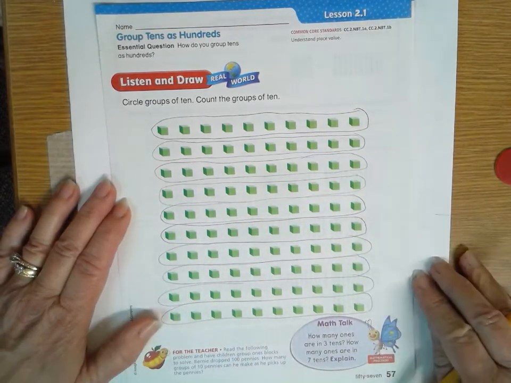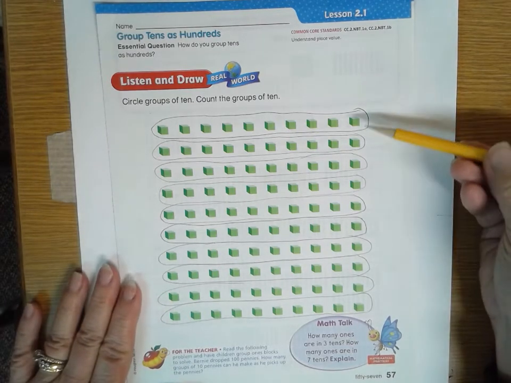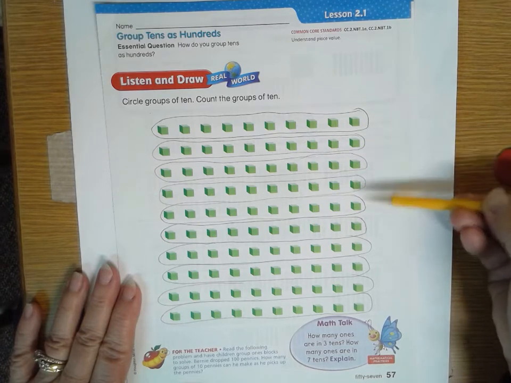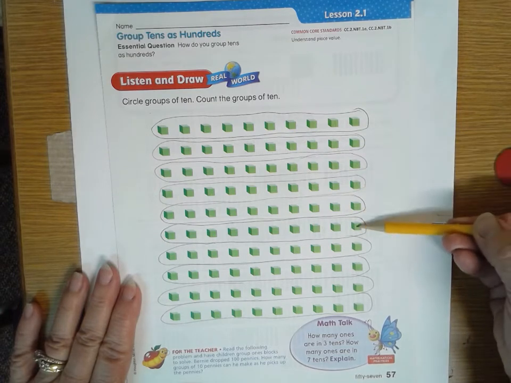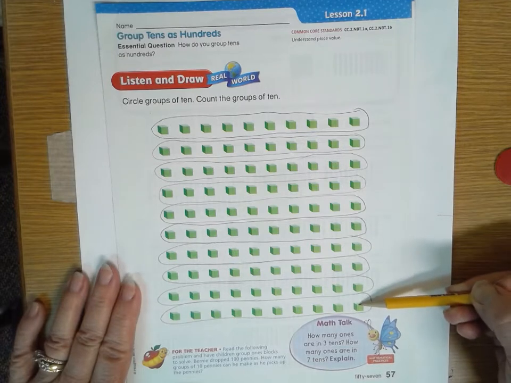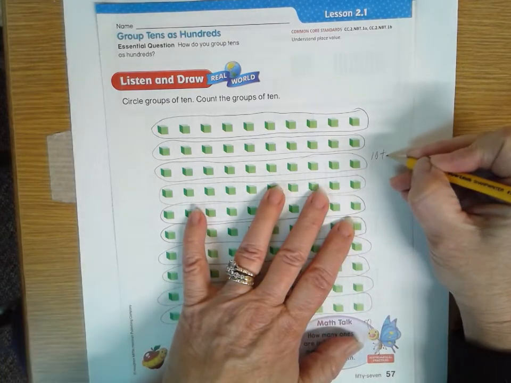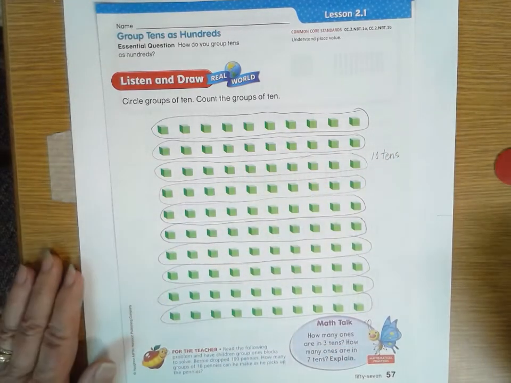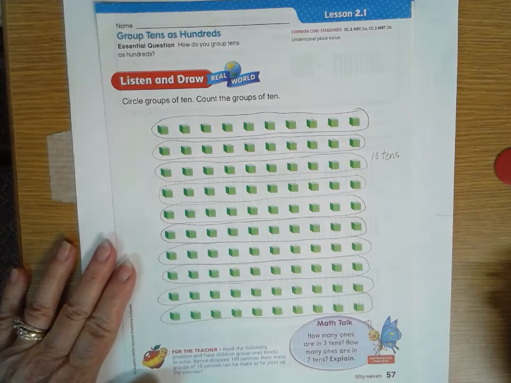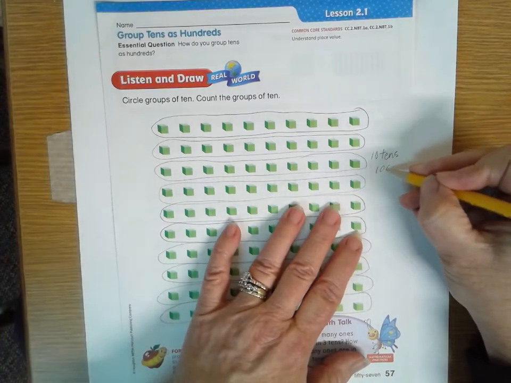So it says count the groups of 10. How many tens were we able to make? 1, 2, 3, 4, 5, 6, 7, 8, 9, 10. So we made 10 tens. Do you know what 10 tens is? 10 tens makes 100. Right, so we have 10 tens. That is the same thing as 100.